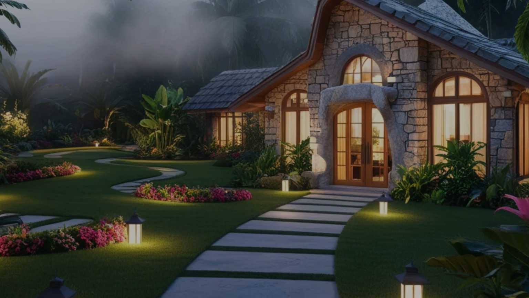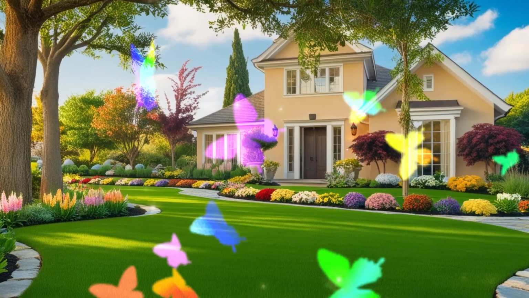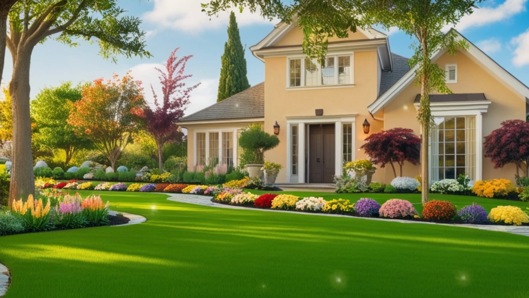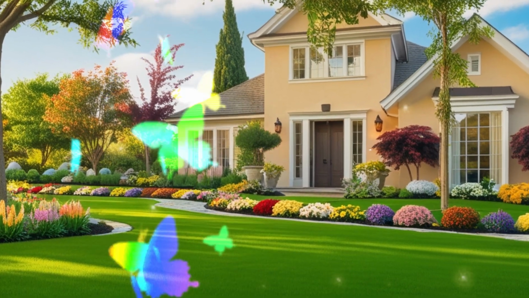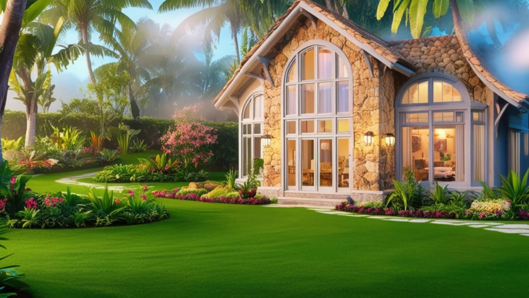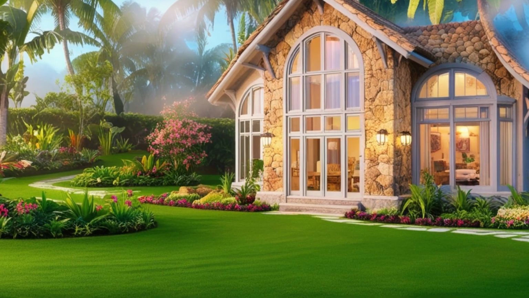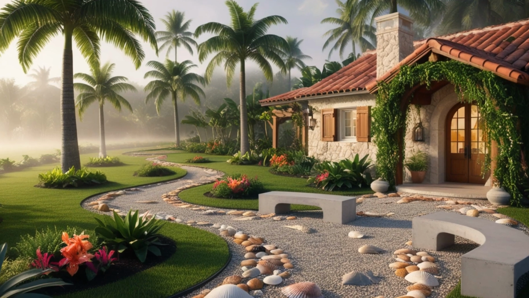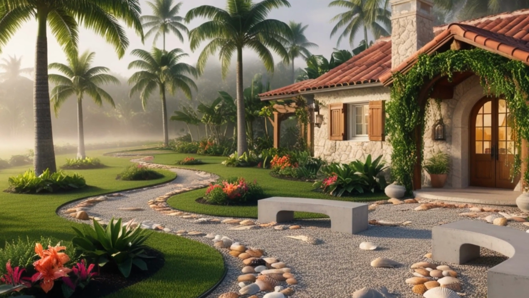Make sure to incorporate focal points in your design to stand out from the crowd. Incorporating focal points into your garden design can draw the eye and create interest. Focal points can be anything from a stunning tree to a sculpture or water feature. Position these elements strategically to enhance the overall composition.